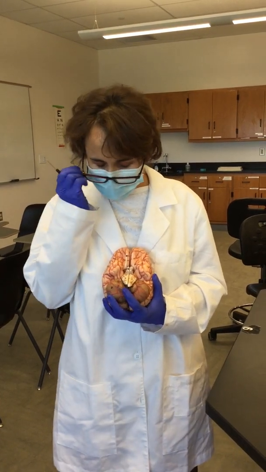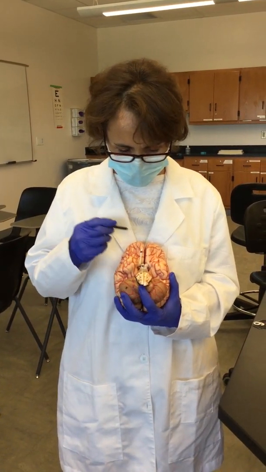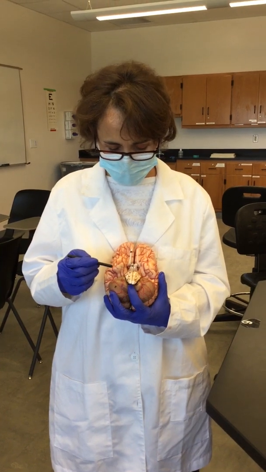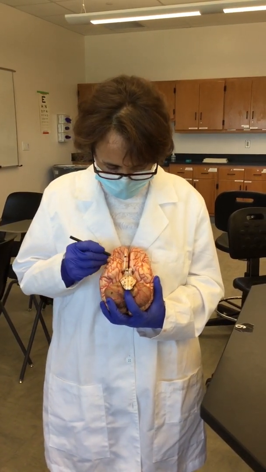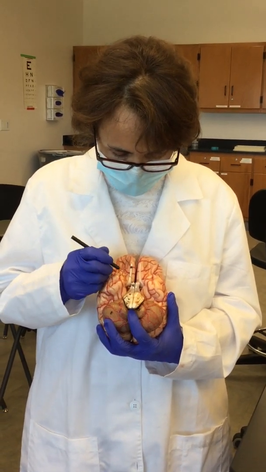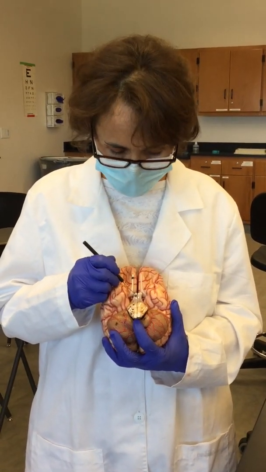Now, the cranial nerves are numbered by Roman numerals, 1 through 12, according to the side where they are attached to the brain from anterior to posterior, with the exception of number 12, which is the last one. That one connects before number 11. So this is olfactory nerve number 1. This is the olfactory bulb, and this here will be optic nerve or cranial nerve number 2.